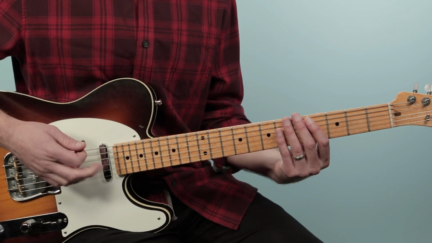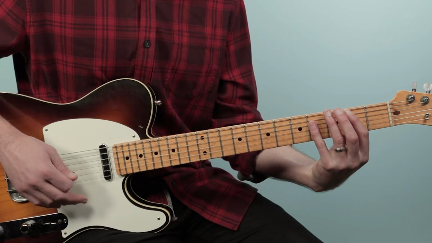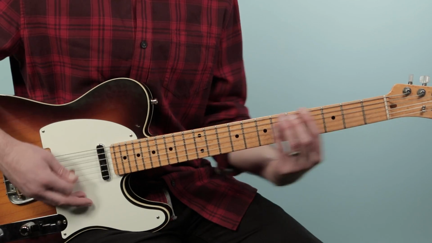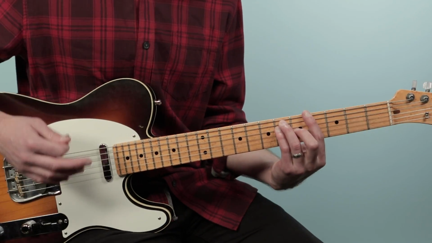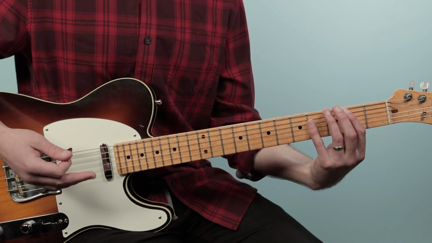Here we go. 1, 2, 3, and 4, and 1, and 2, and 3, 4, and 1, 2, and 3, and 4, and 1, 2, and 3, and 4, and 1, and 2, and 3, and 4, and then right back to the main progression.